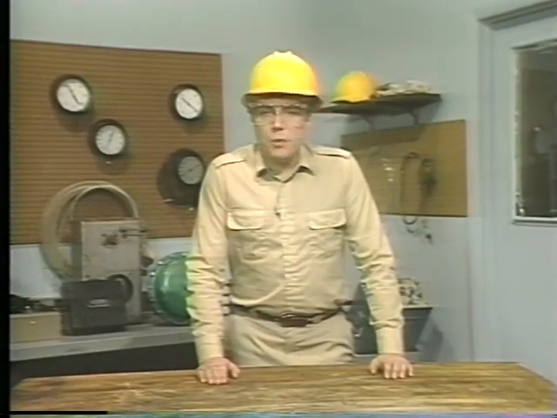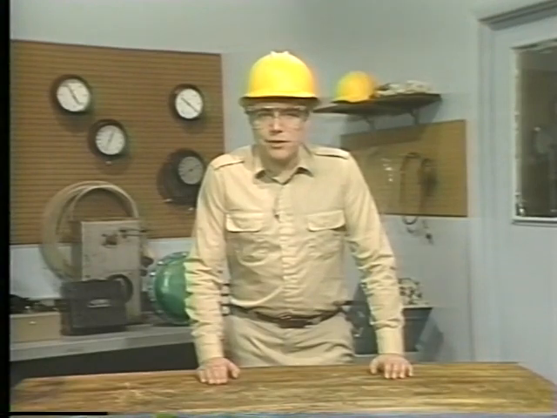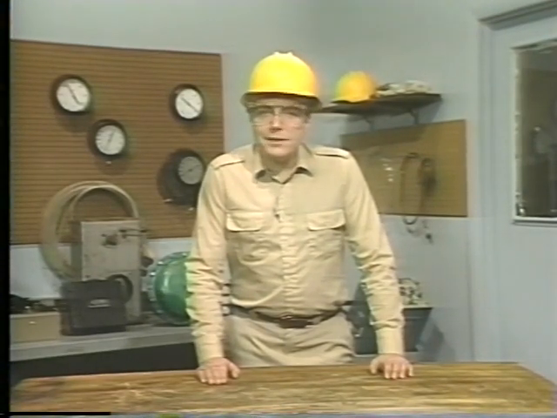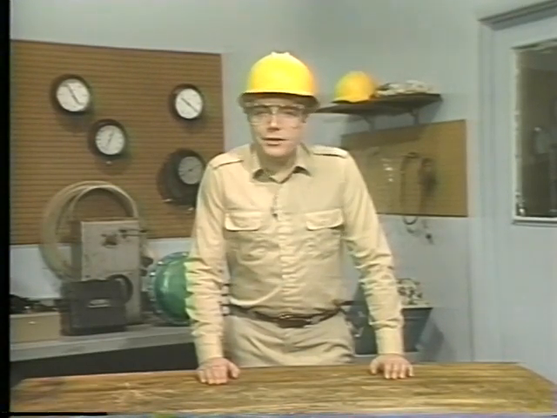The procedures we'll be watching here are correct, but we'll only be looking at one kind of actuator and one kind of positioner. And even if another actuator looks similar, the way it operates as well as the way it is stroked can be different. And in addition, the procedures for adjusting these instruments can vary from plant to plant.